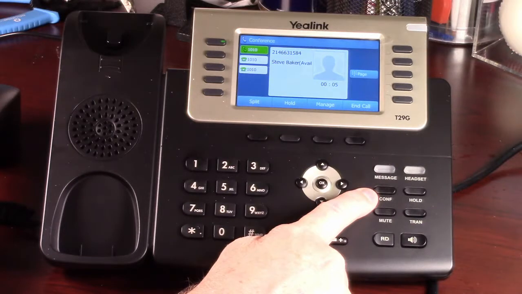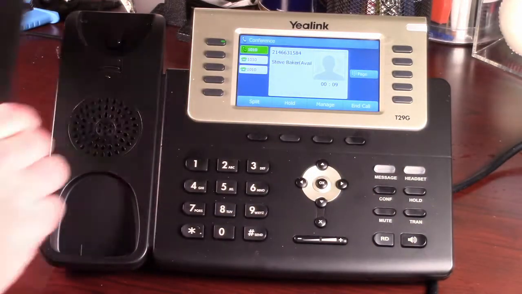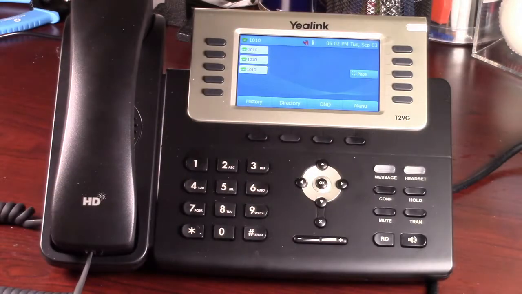Now all parties are on one line. And as you see, I use the fix button to initiate it, the soft key button to finish it. It doesn't matter either order. You can do soft key first, fix key button, but that's how we conference a call. Button, number, button to complete the conference.